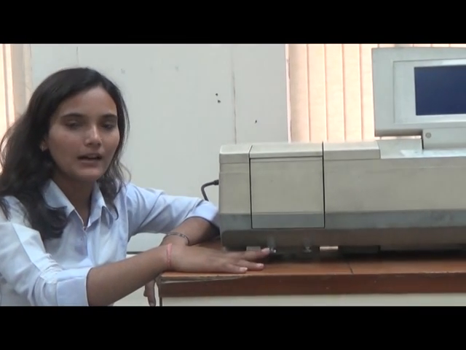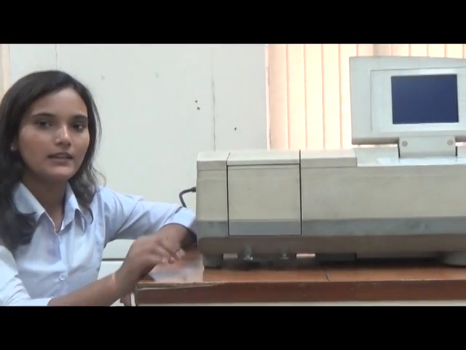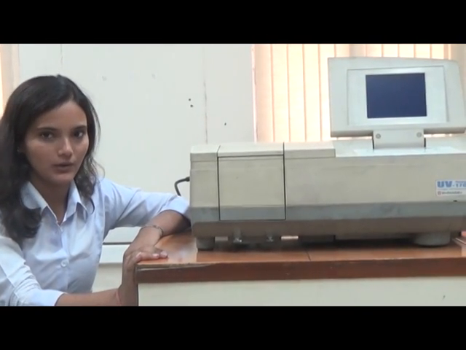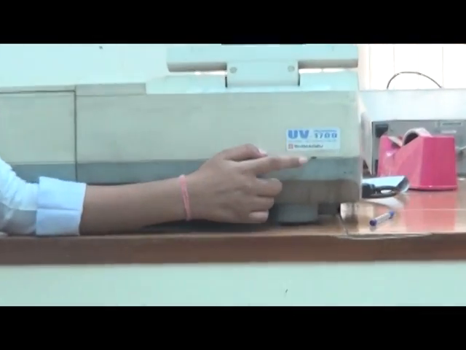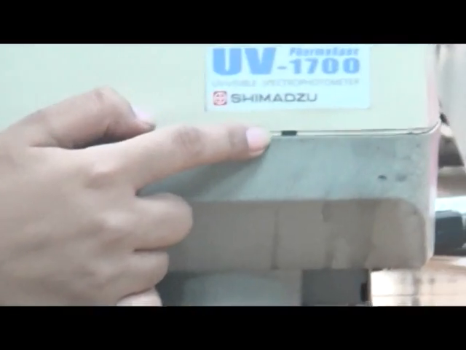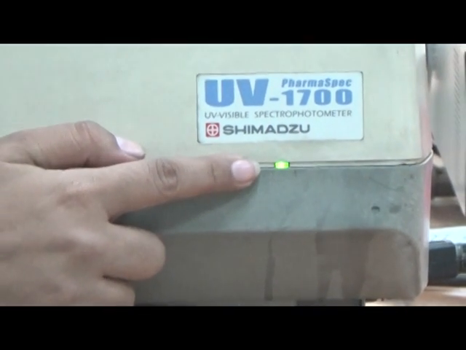These are called sample compartment set screws. These screws are used for fastening the sample compartment units. This is called the LED. When power is off, it looks like this, and when power is on, it glows.